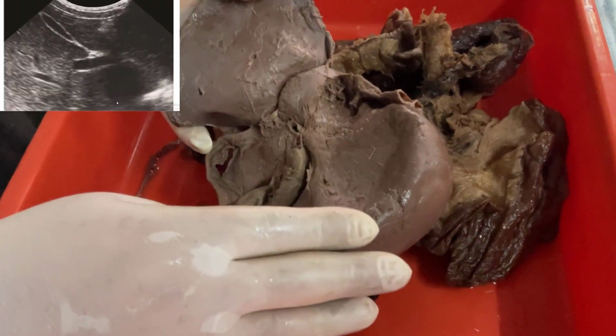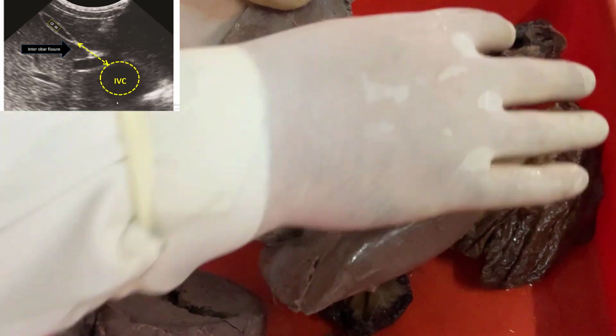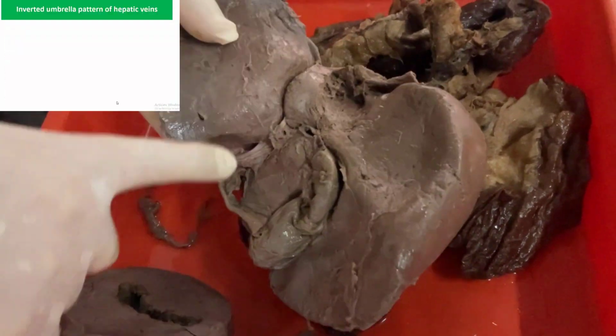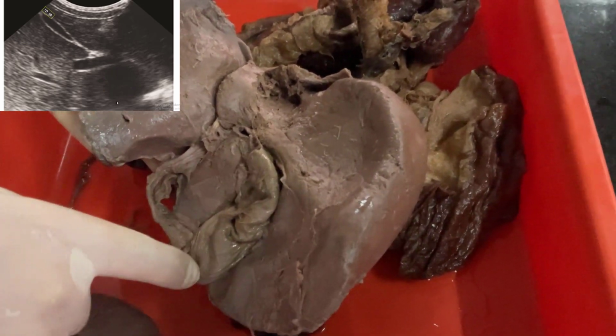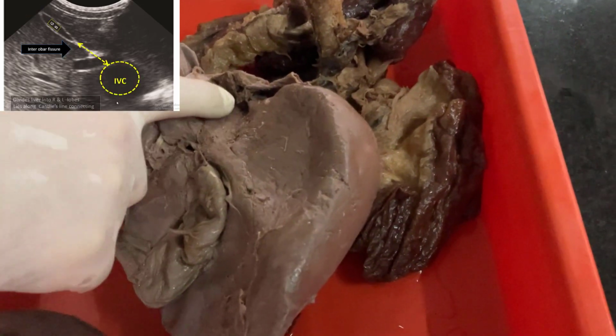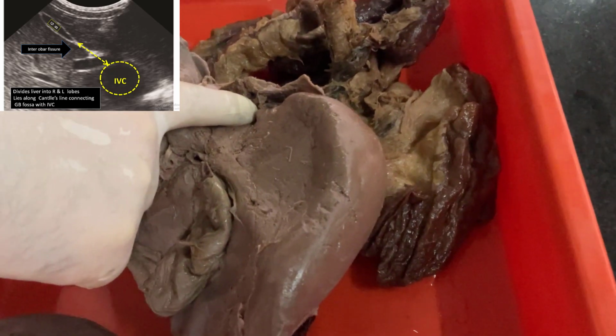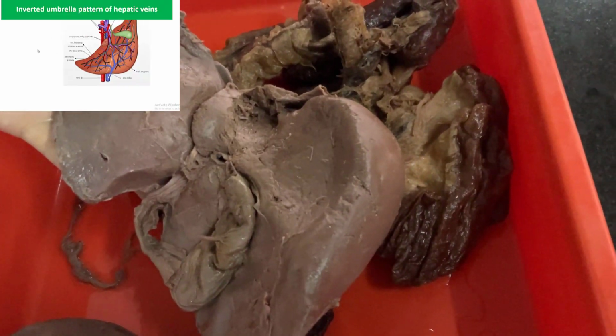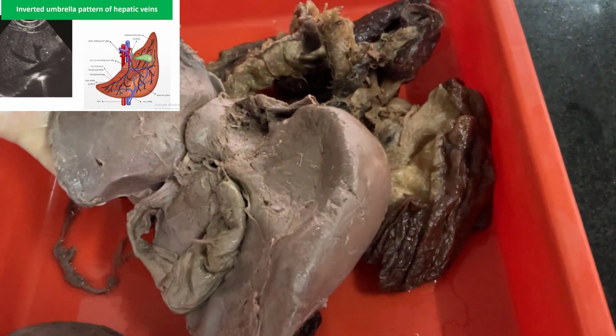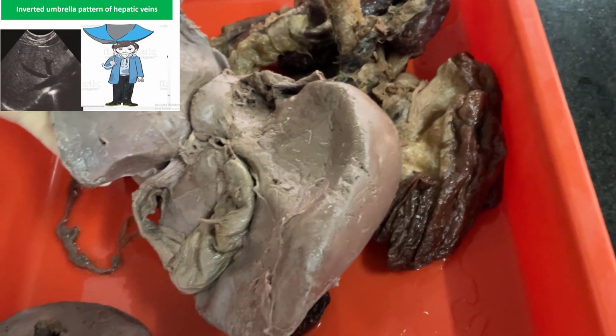How is the liver divided into right and left lobes by ultrasonography? By the major interlobar fissure which joins gallbladder fossa with groove of inferior vena cava. On the right side of this major interlobar fissure lies the right lobe of the liver, and on the left side lies the left lobe of the liver.